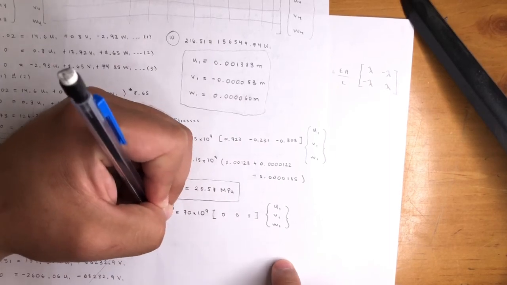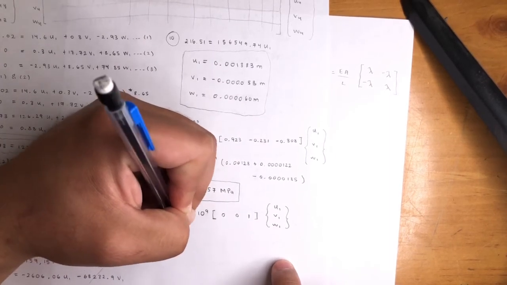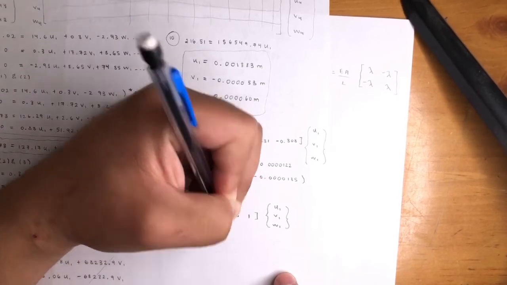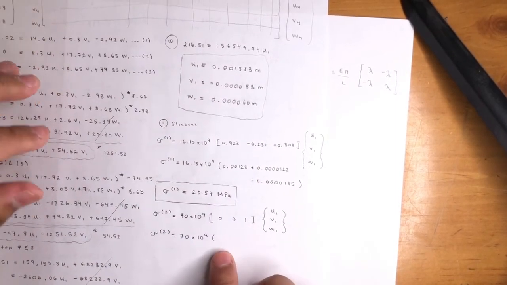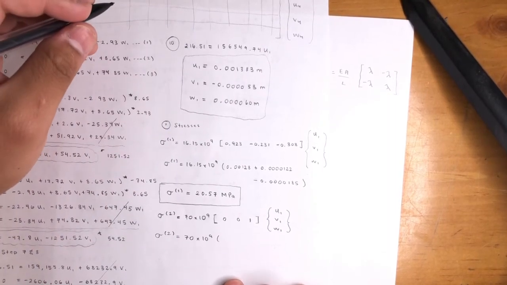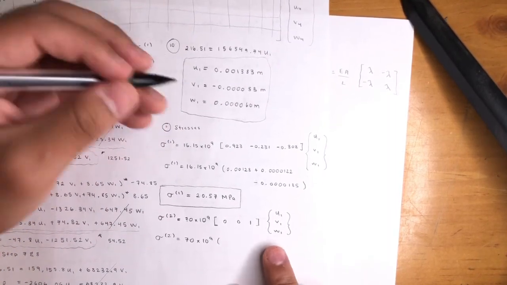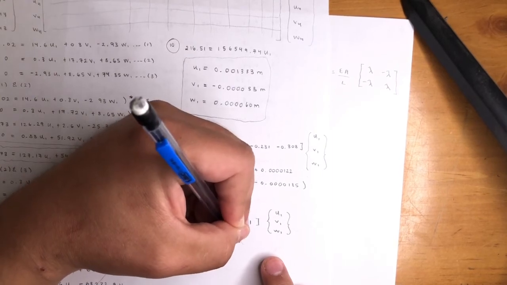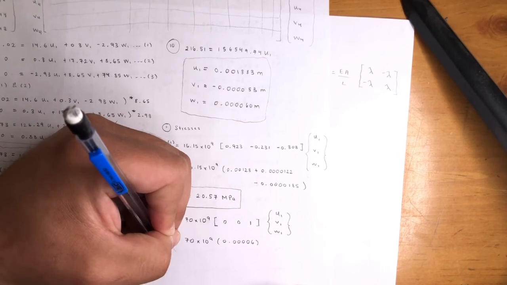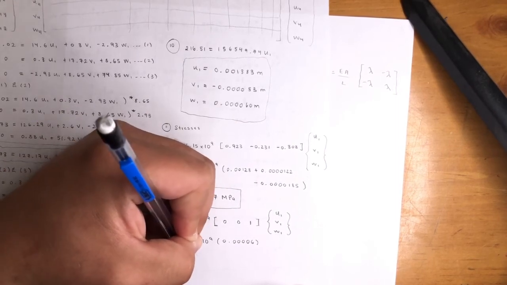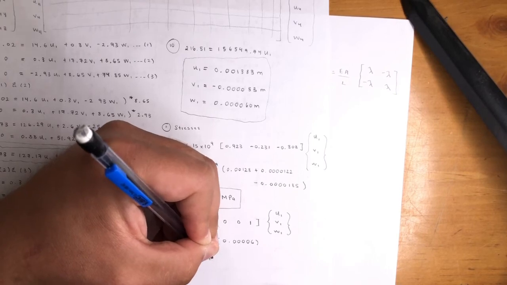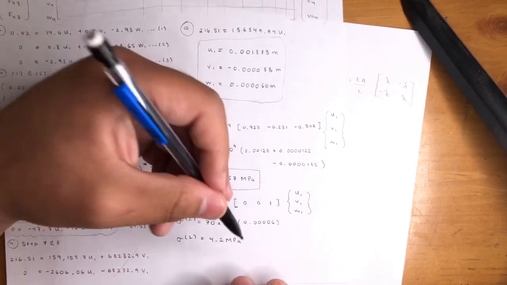So sigma 2 is equal to 70 times 10 to the 9 times, let's see, what's that going to be? It's just W1, that's it. 0.00006. Sigma 2 is equal to 4.2 megapascals.